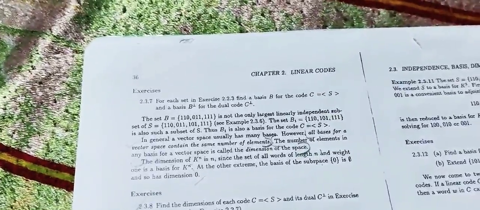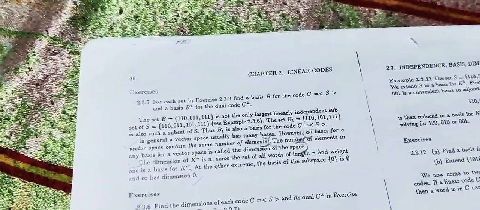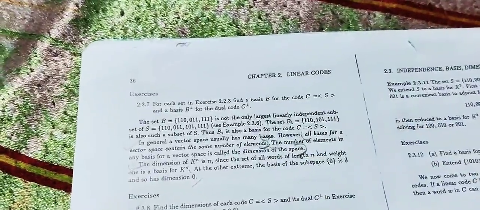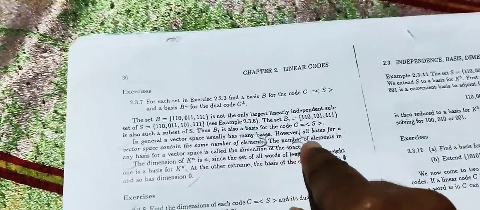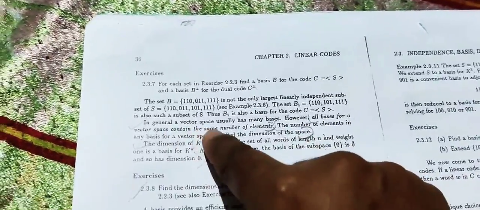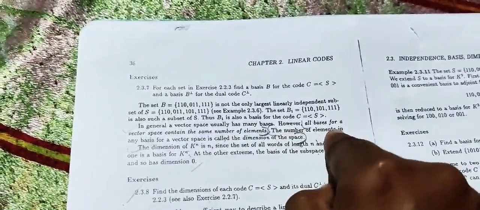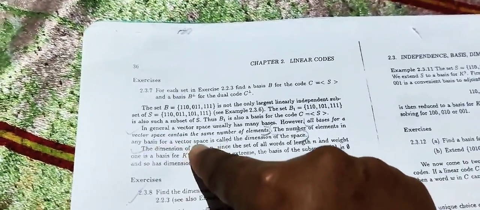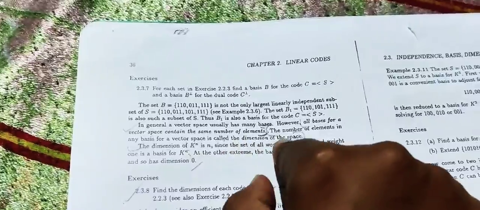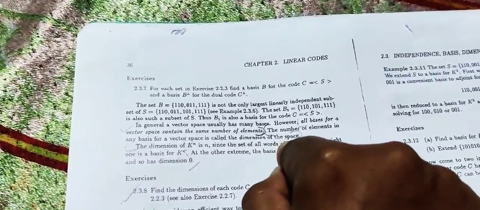So any vector space has more than one basis. Okay, the number of elements in any basis for any vector space is called the dimension of the space.